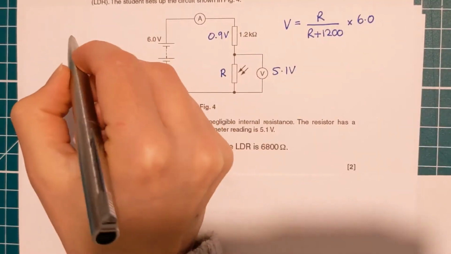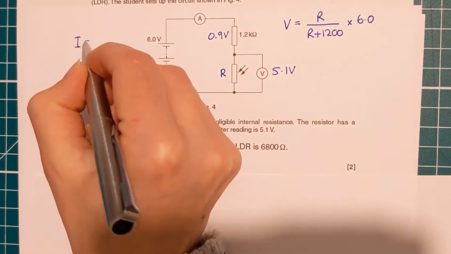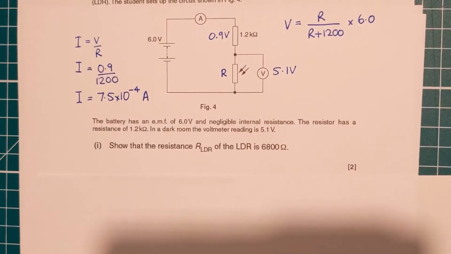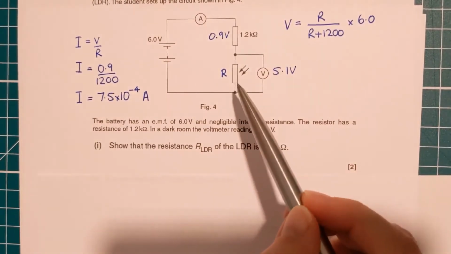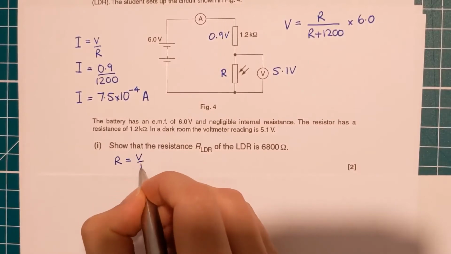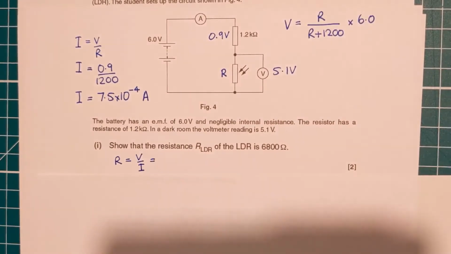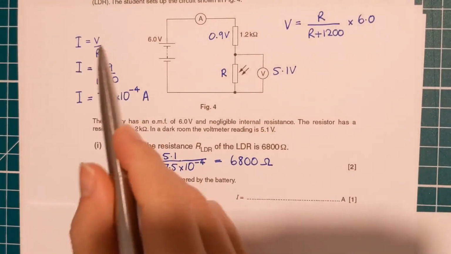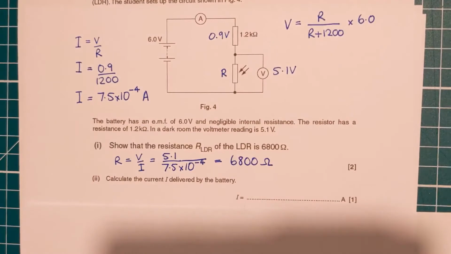And then I'd go, okay, so the current is V over R, and get the current in the circuit, and then use the Ohm's law formula again to get the resistance of the LDR. What that means, of course, is that we've already done the next part of the question. Obviously, don't forget to copy that into the space.